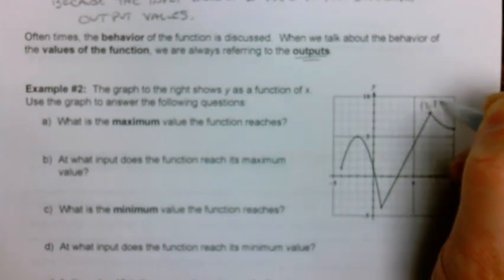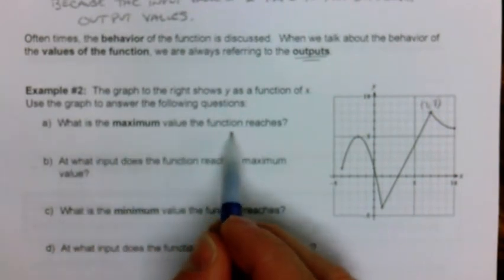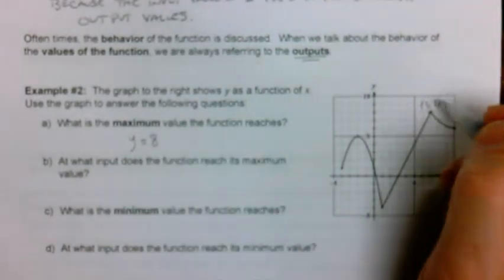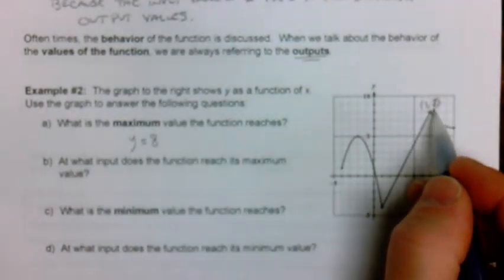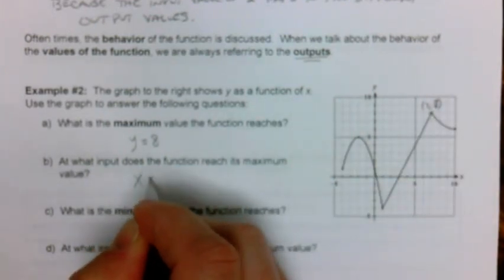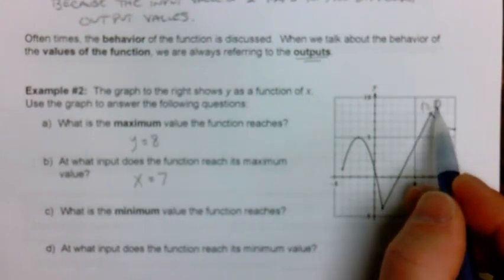(7, 8) is that point right there. What is the maximum value? Well, that's when y is equal to 8. Your highest output is at y equals 8. And at what input does the function reach that maximum value? We get the output value of 8 when we have an input, or an x, equal to 7. So (7, 8) means that the input value was 7, and it gave us a maximum value of 8 as the output.